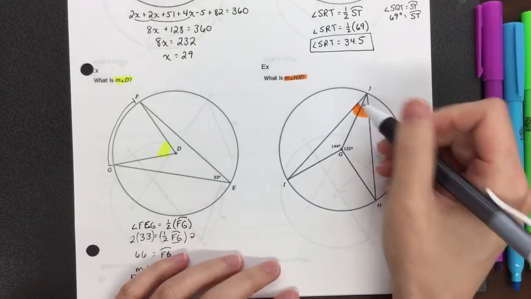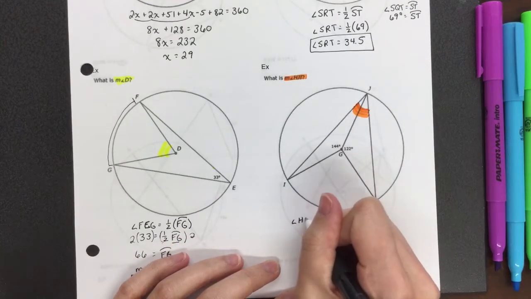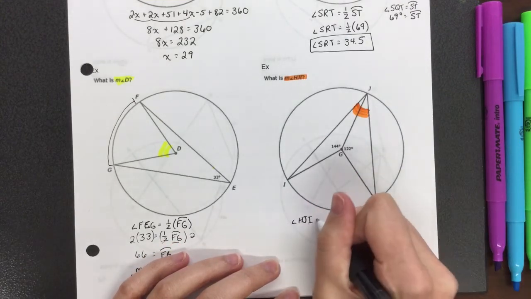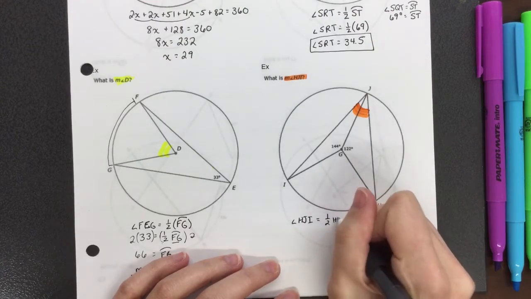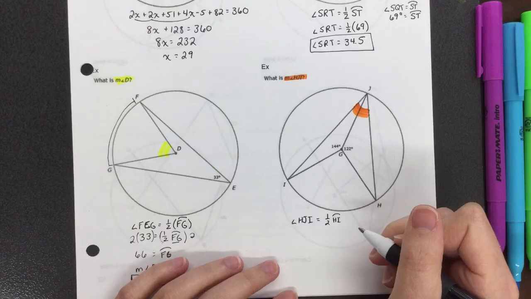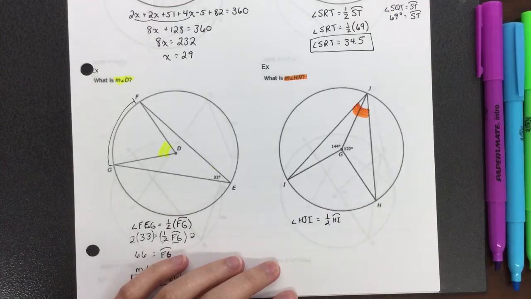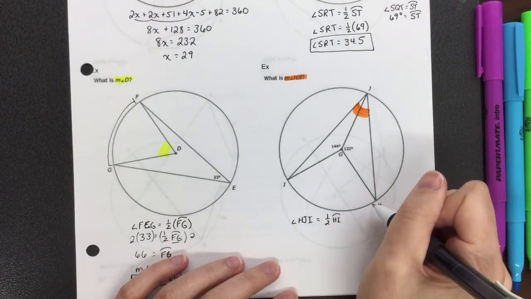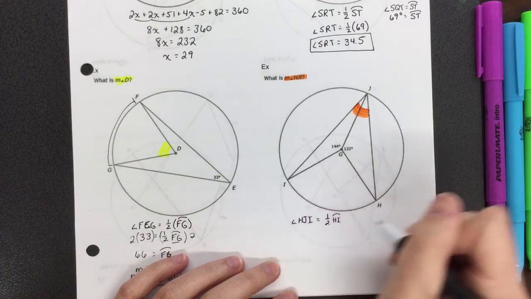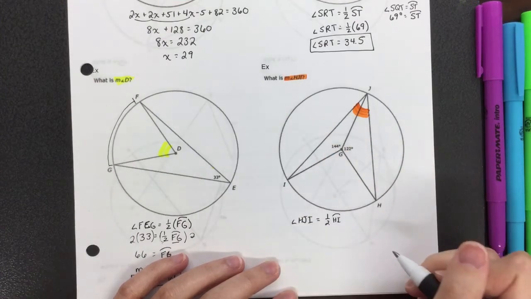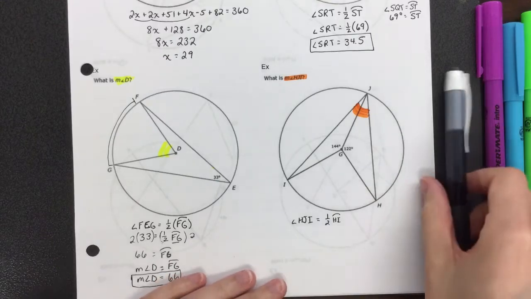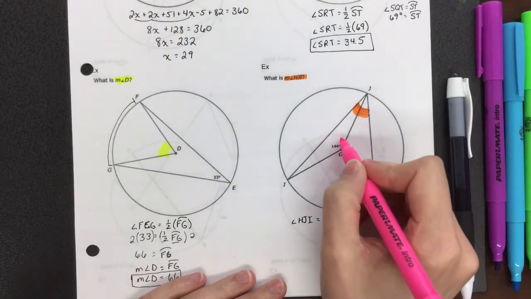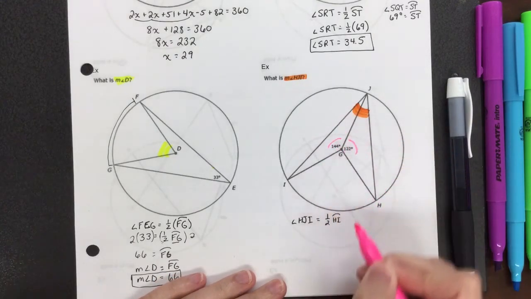So I know that angle HJI is going to be equal to half of HI using that inscribed angle theorem. Well, in order to be able to solve for HJI, we'd have to know HI. Well, we don't know HI. What they do give us information for is the 144 and the 122.